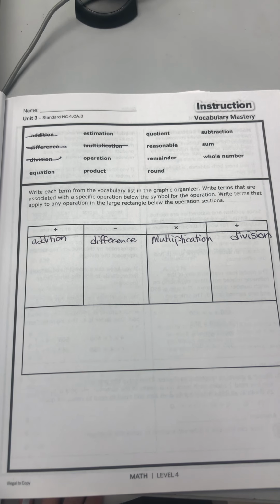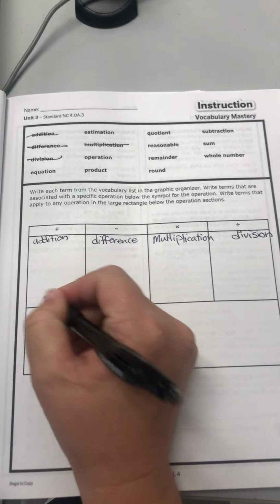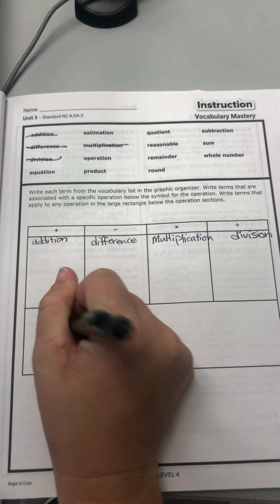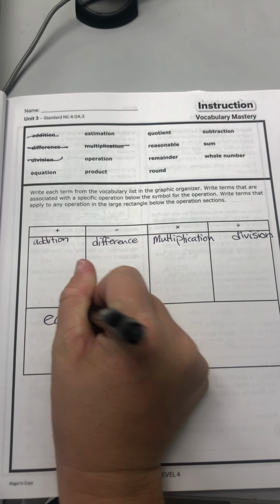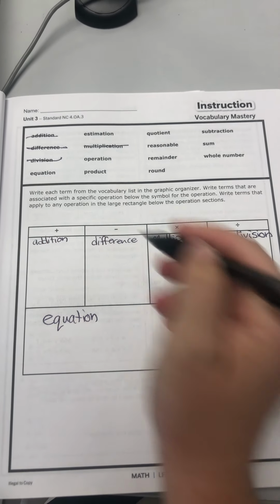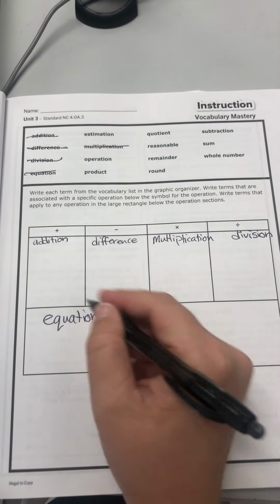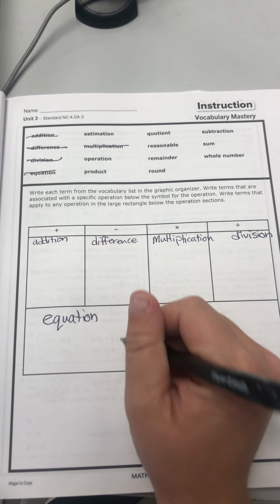All right, let's look at these words. We have equation. Where would equation go? In the bottom. Check yours. See if you put it there. Yes. Estimation. Estimation would be in the big box.